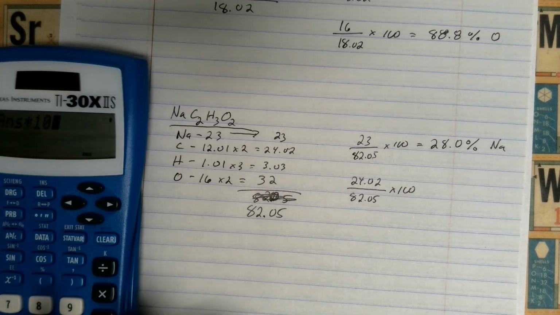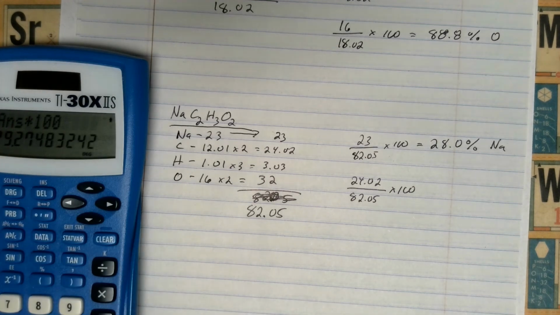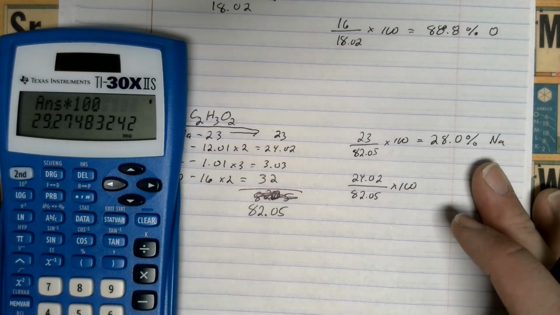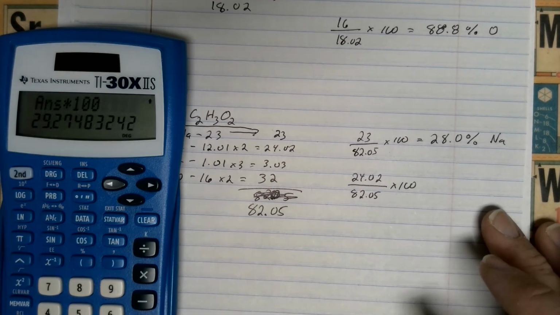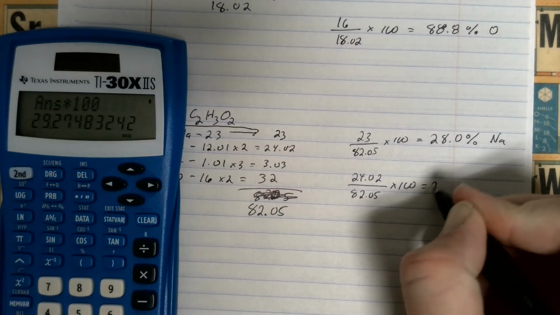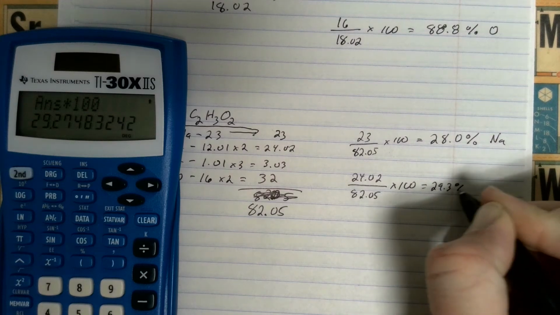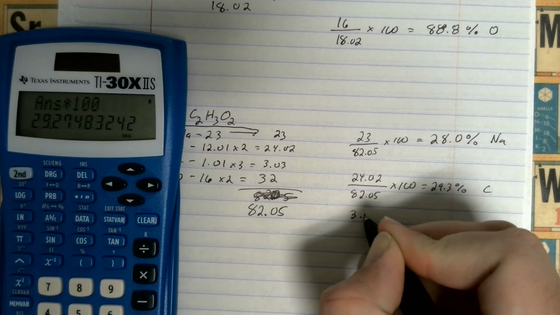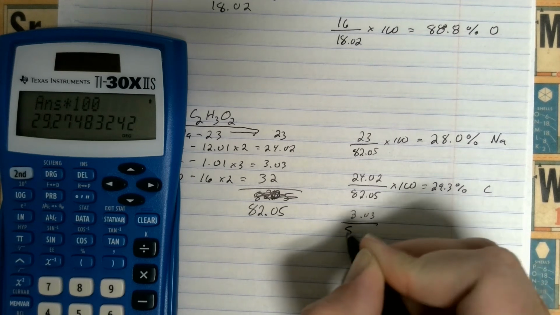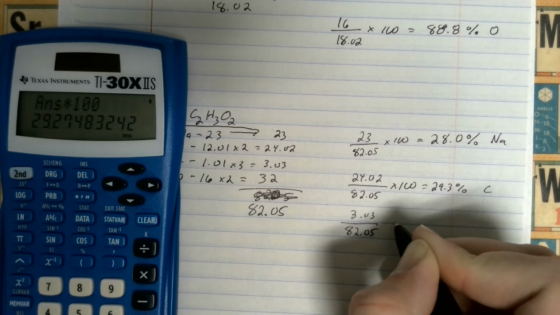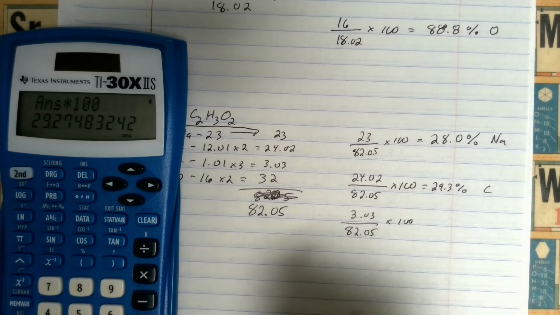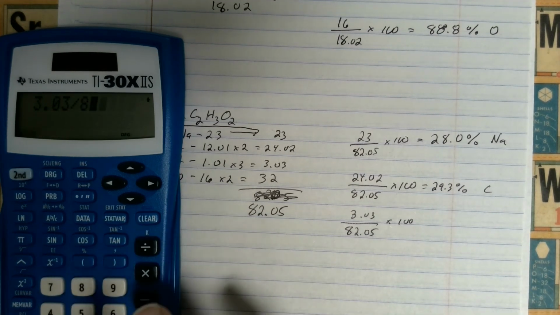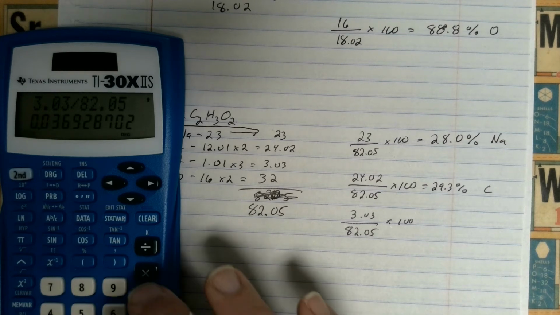That's 29.3% for carbon, and 3.03 over 82.05 times 100. 3.03 divided by 82.05 times 100.